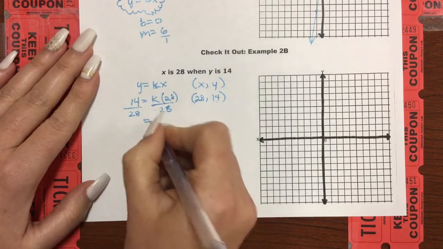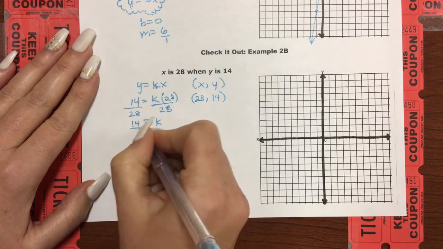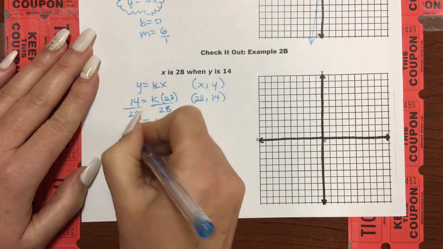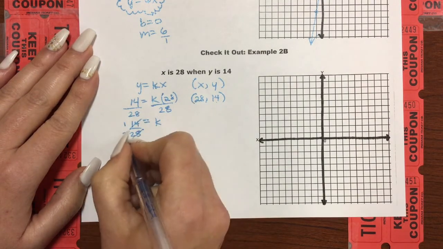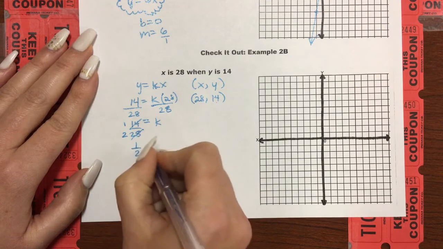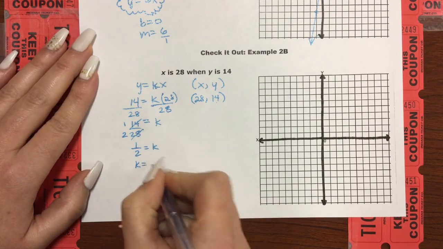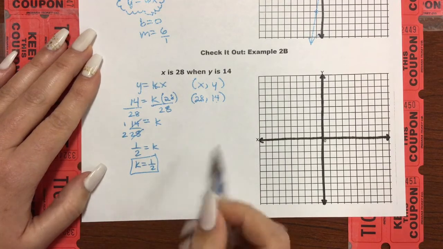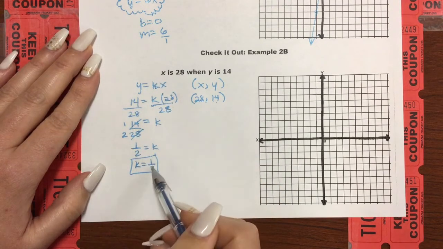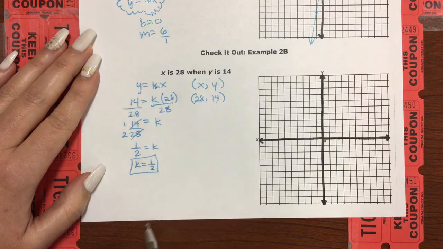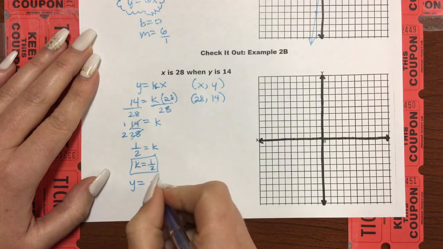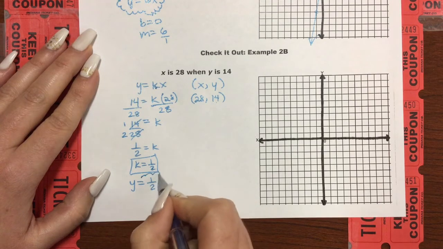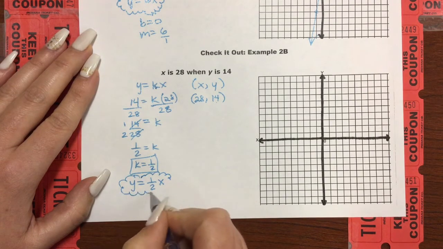Okay, I am left with k is equal to 14/28. Now, what goes into 14 and 28? I'm going to say 14 does. 14 goes into 14 one time, 14 goes into 28 two times. I'm left with 1/2 equals k, or the symmetric property of equality tells me that k is equal to 1/2. Okay, no sweat. Now it's just time to write our direct variation equation. I'm going to substitute 1/2 in for k here, and then there we have it. y equals 1/2 x, and that is our direct variation equation.